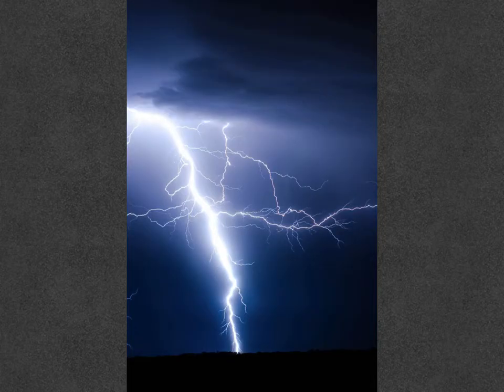Okay, so a little more lightning here. And you can see, it originates from the cloud and always extends downward toward the ground, kind of seeking a place to put its charge, right? And quite beautiful too, but you don't want to be struck by it for sure.